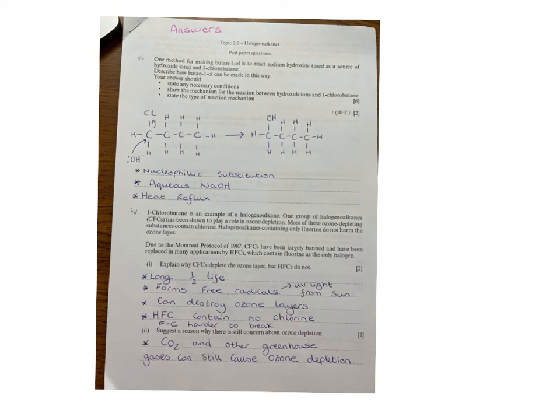Okay, so 1-chlorobutane is an example of a halogenoalkane. One group, CFC, so chlorofluorocarbons, have been shown to play a role in ozone depletion. Most of these ozone depleting substances contain chlorine. Halogenoalkanes containing only fluorine do not harm the ozone layer. Okay, so then they introduced a protocol in 1987, meaning that they've been banned and replaced with hydrofluorocarbons, which contain fluorine as the only halogen.